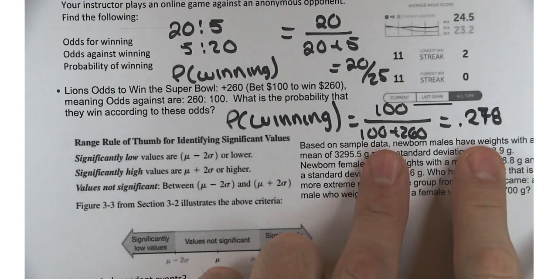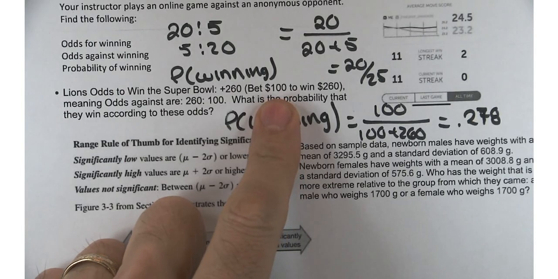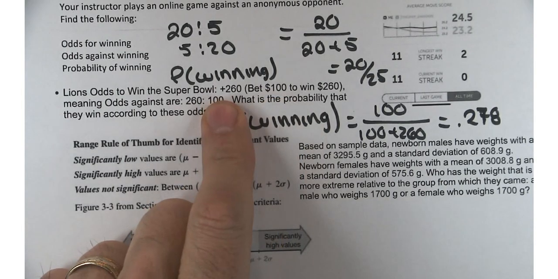Even though it says the odds are plus 260, how come we're putting 100 in the numerator? How come we're using the odds for winning as just the number we're betting? Because to me, what this says is it's a payout ratio.